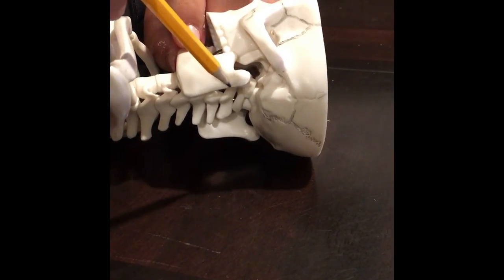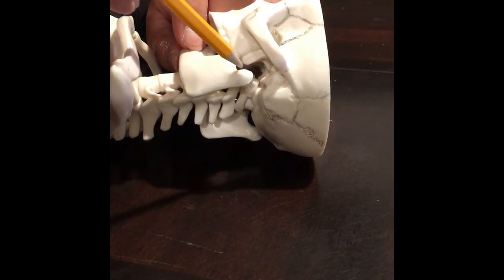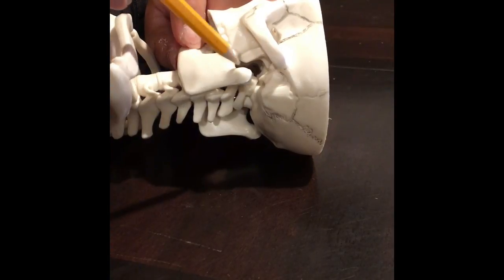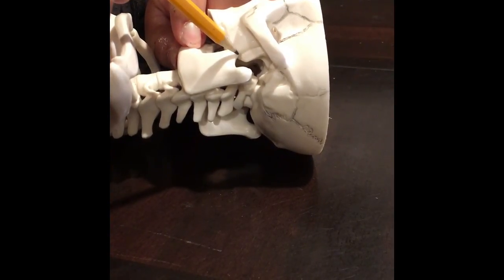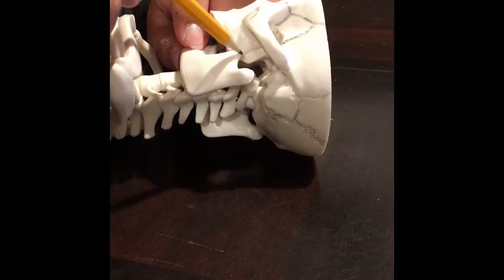And then the mandibular condyle with the mandibular notch right here, this little arch, and the coronoid process, which is right here.